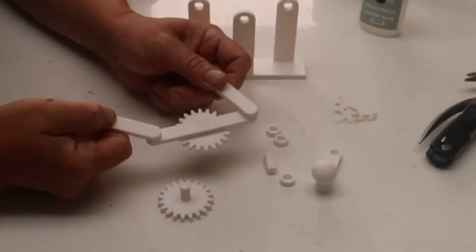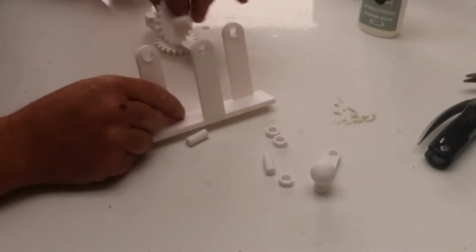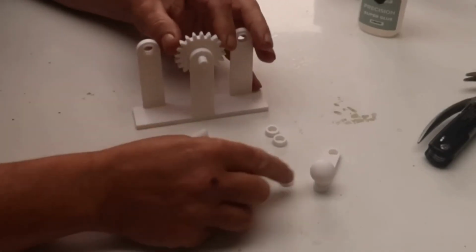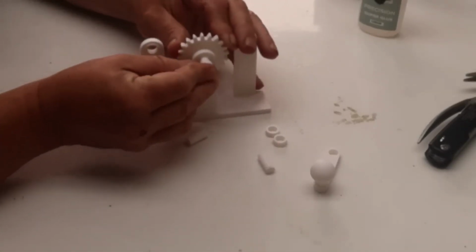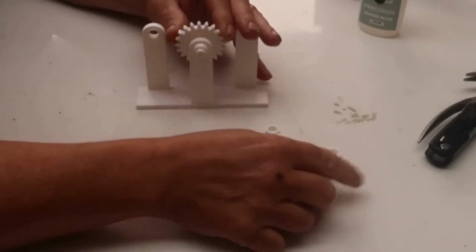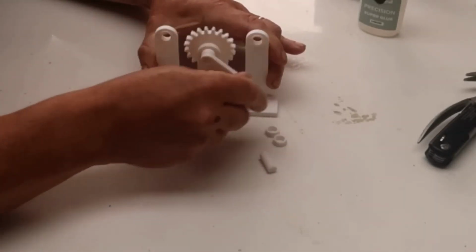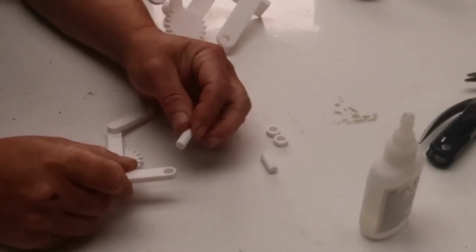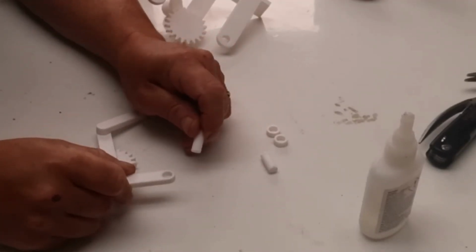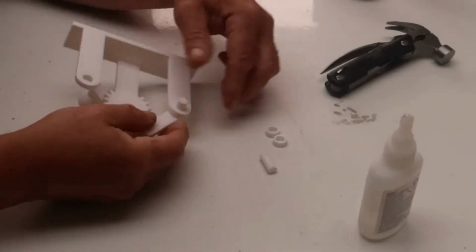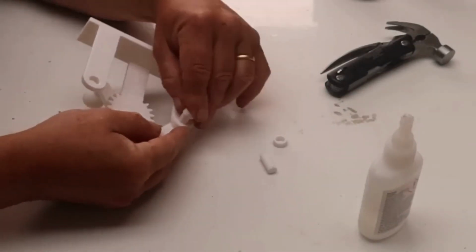Like that. We take the stand and this gear, and it goes in through there and should be free to turn. The next thing to do is take one of these clips and put it on there like that, and then the handle goes on there like that, so we can turn that whole thing. Then we take the longer peg and drive it in there, and again it should be a tight fit. Long peg then feeds through there like that, and then we put a clip on the back of it.